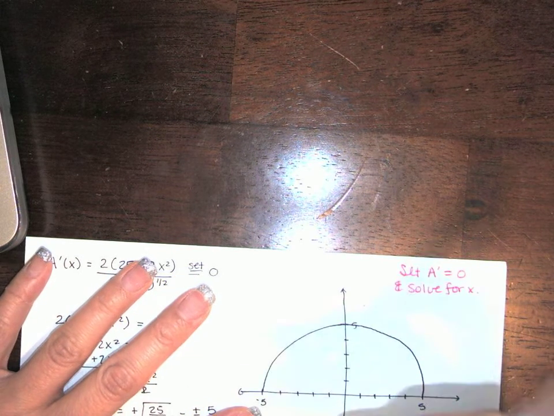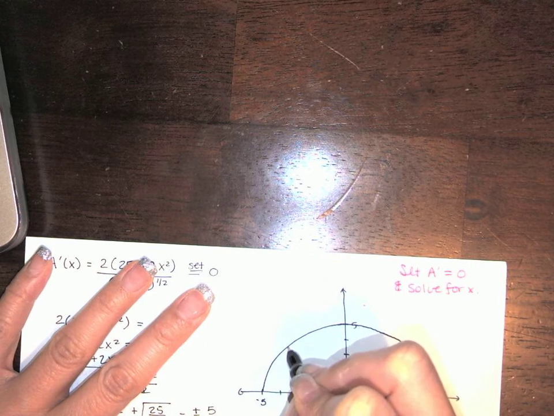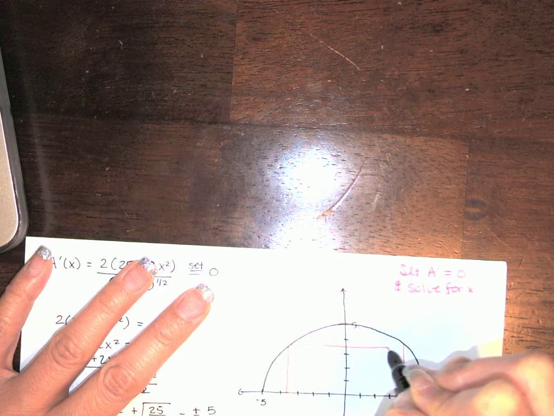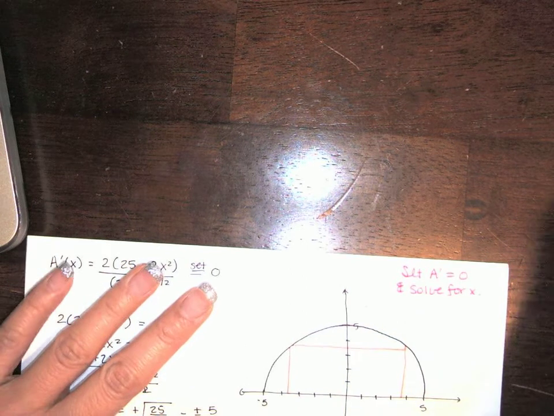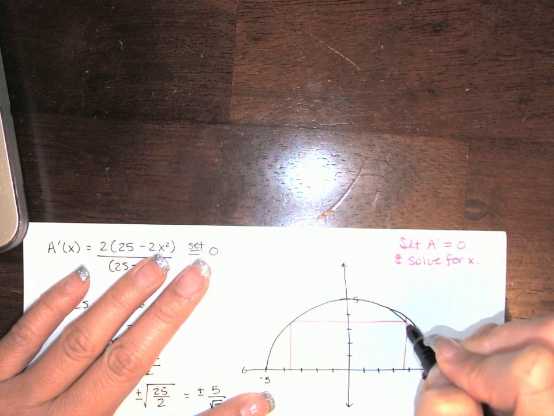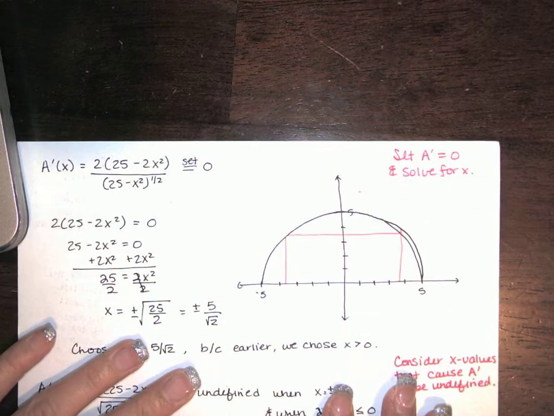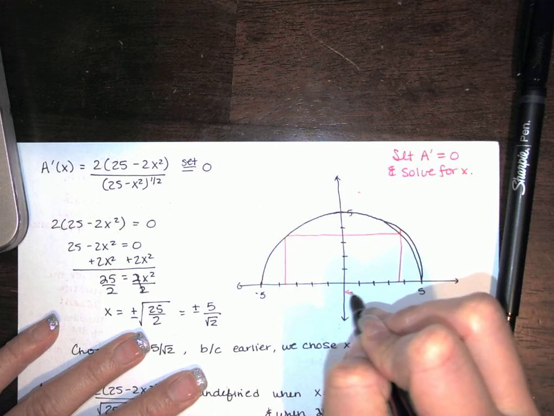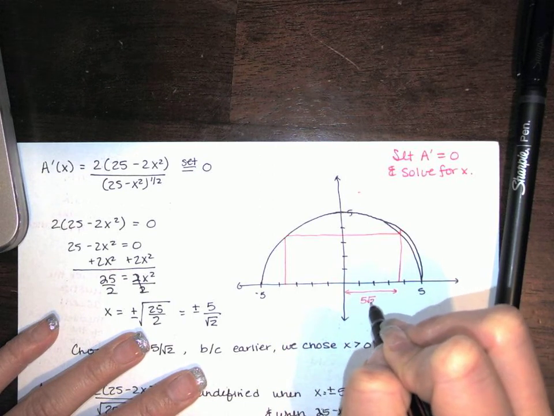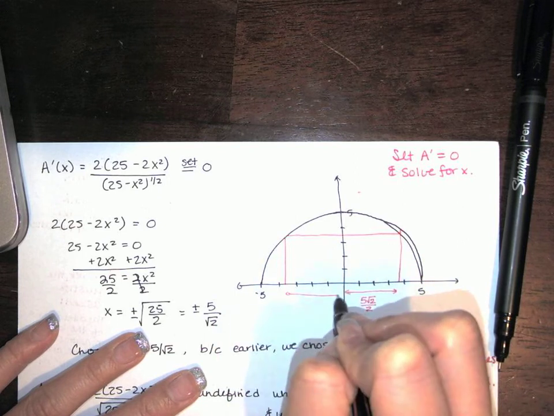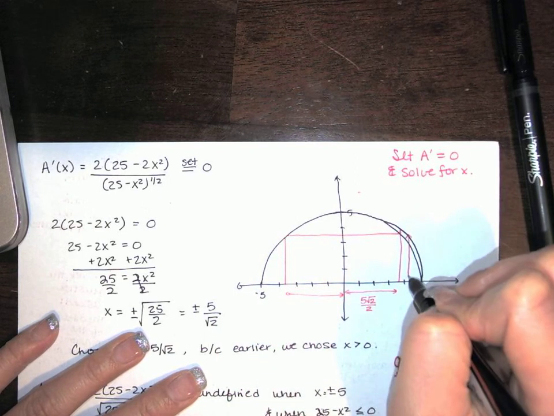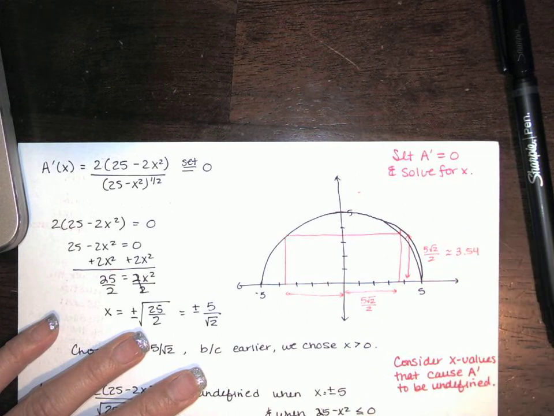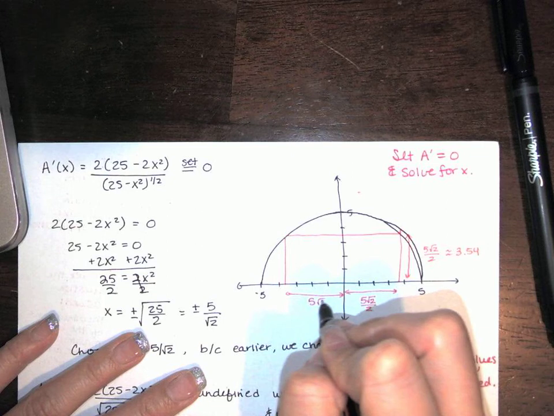Okay, so we go out to about 3.5 for x in both directions. I'm trying to draw a rectangle. It's not perfect. It's okay. Okay, so that's the rectangle of maximum area. This is 5 root 2 over 2. So the length is what we get when we double that. And this is 5 root 2 over 2. And this is about 3.54. And then this is twice that over here.